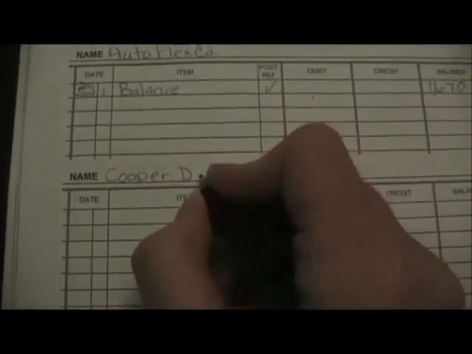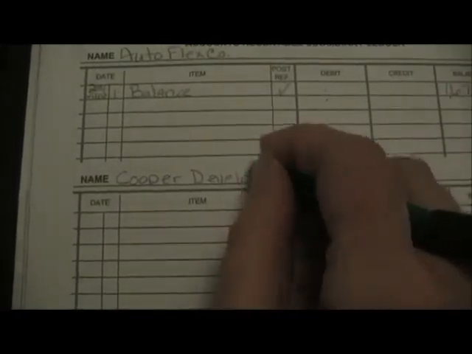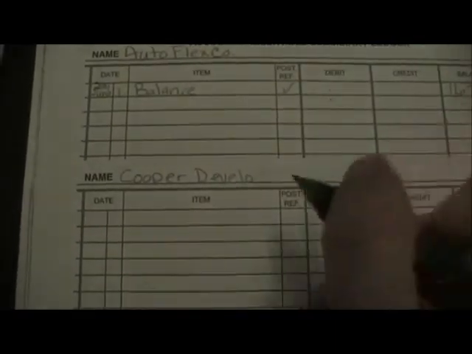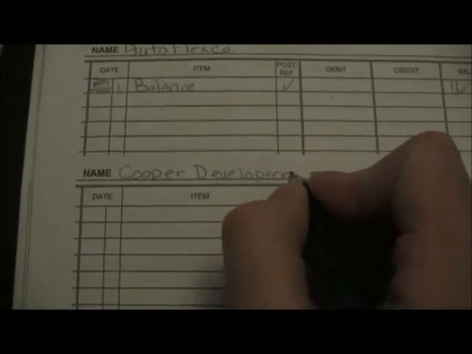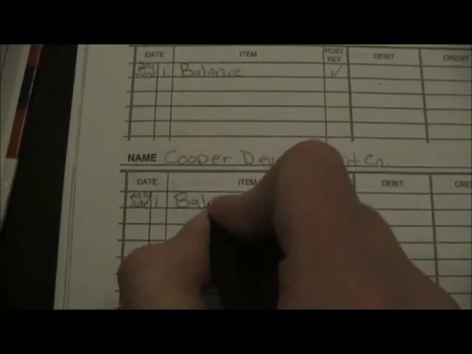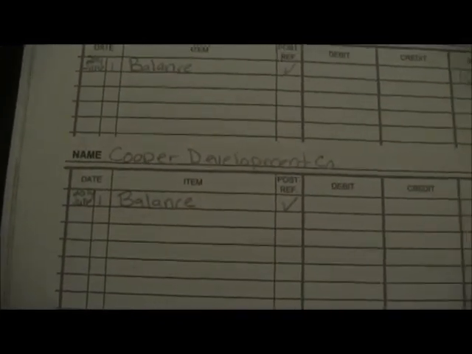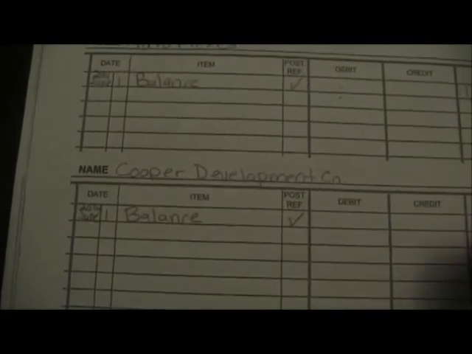Okay, the next one is Cooper Development Company. That is a balance of $980.